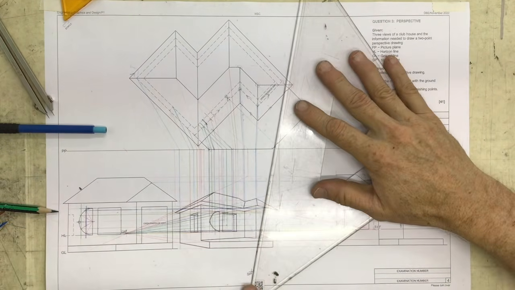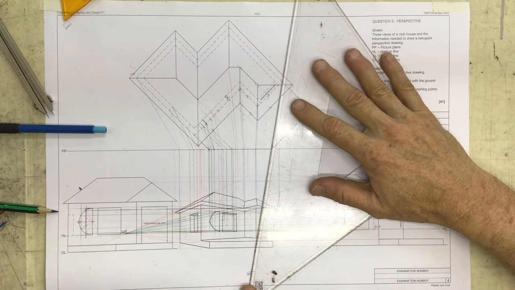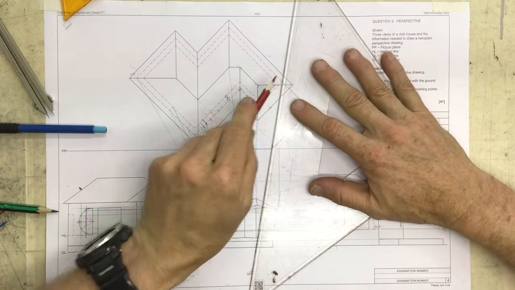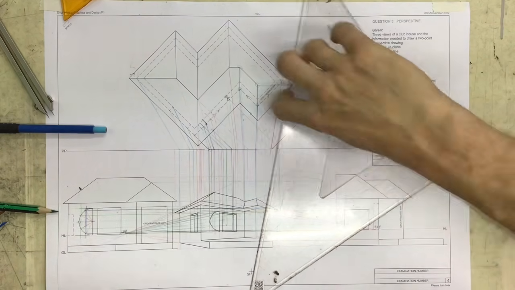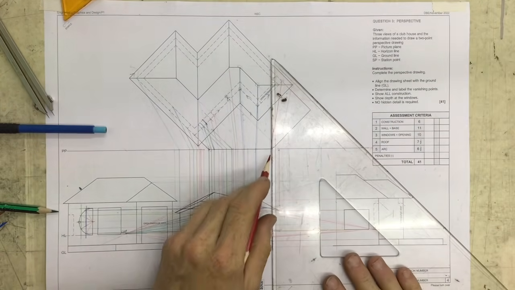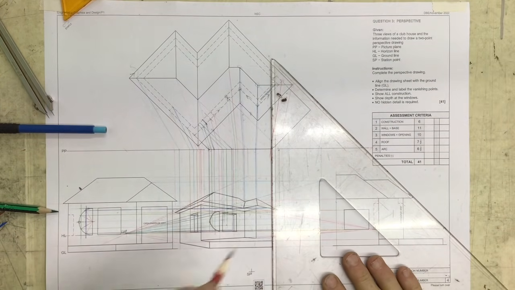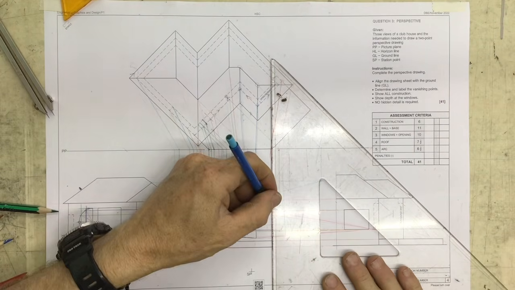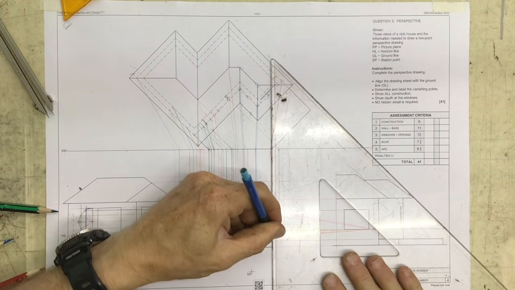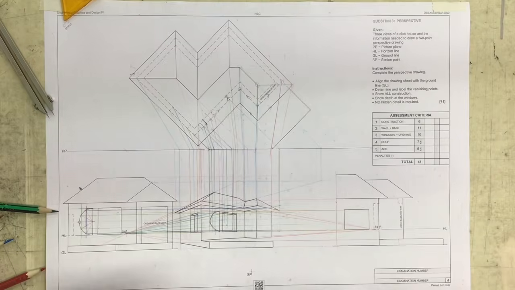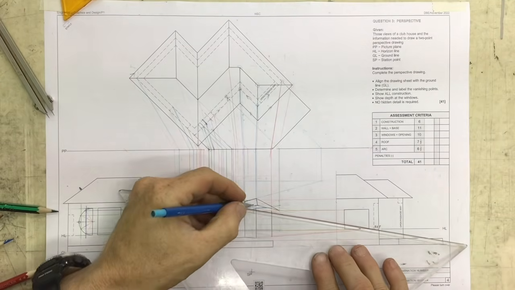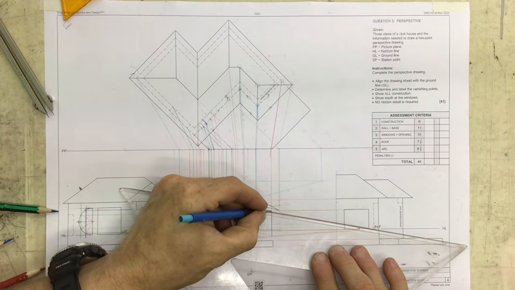Let's take that down into the drawing. There it is. Take that down into the drawing. Drop that down over here. And I can draw in that line going from there down to there. Right. I'll be able to draw the top of it. There it is, going across.